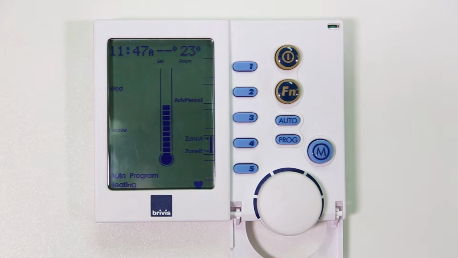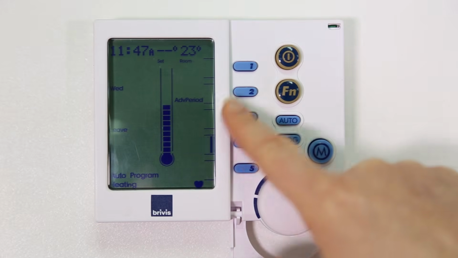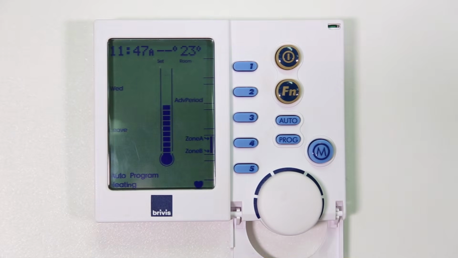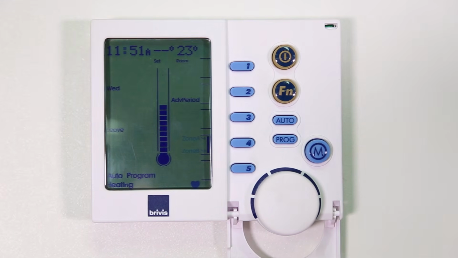This networker also comes with a feature of advanced period, which is controlled by button 2. What this means is that if you, for example, are to come home early, like today, Wednesday, 11:47, the system is programmed to be off. It's not meant to kick in until 5 p.m. when you get home. If you're home during the middle of the day for whatever reason, you can press button 2, advanced period, which means that the system will kick into the next period, the return period, and the system will come on. Once we reach the period following that, the pre-sleep, at the time allocated, the system will follow the program as normal.